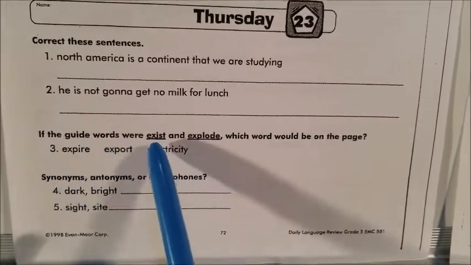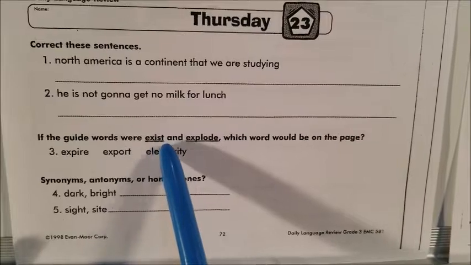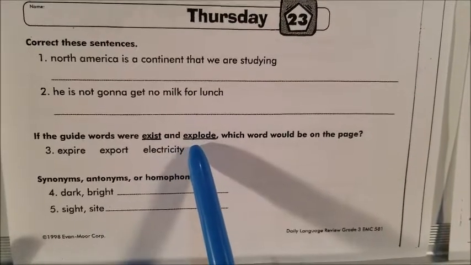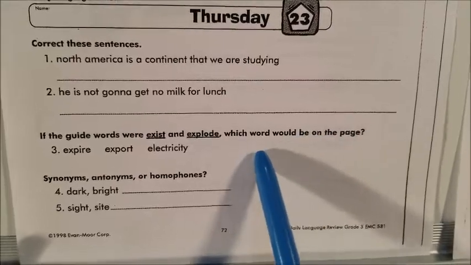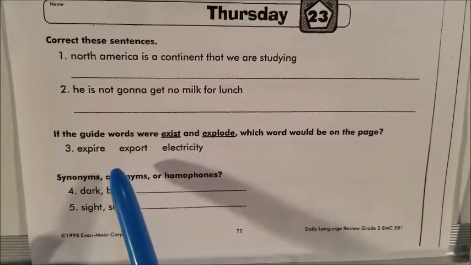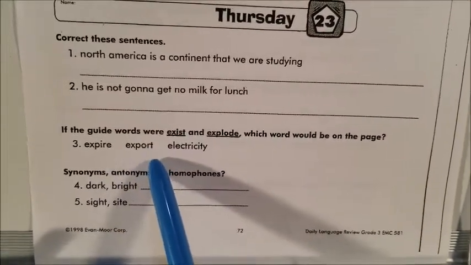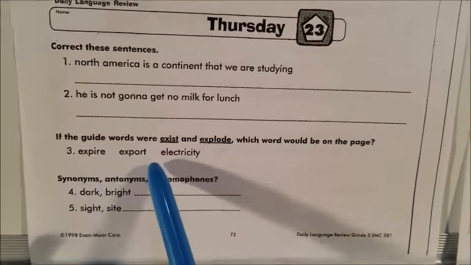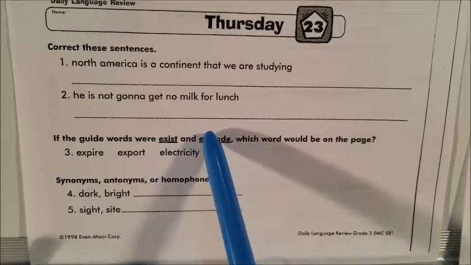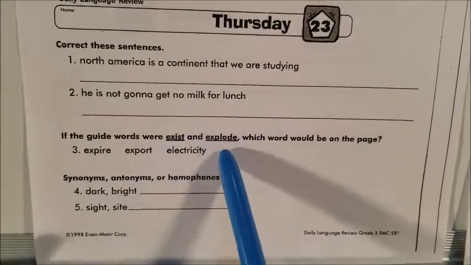If the guide words are exit and explode, which word would be on the page? Okay, so this is our alphabetizing skill. So alphabetically, which one of these words would go between these two words?